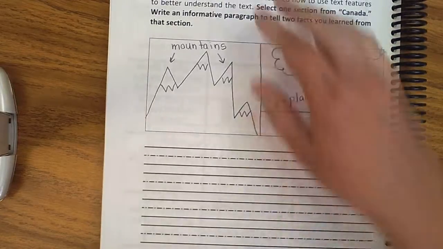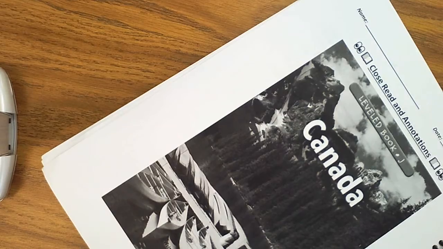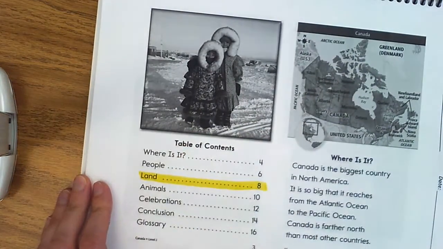So go ahead and make your way back to your table of contents, friends. If you're in your blue ELA spiral, it's on page 116. Decide which section you want to write about, and then find your facts.